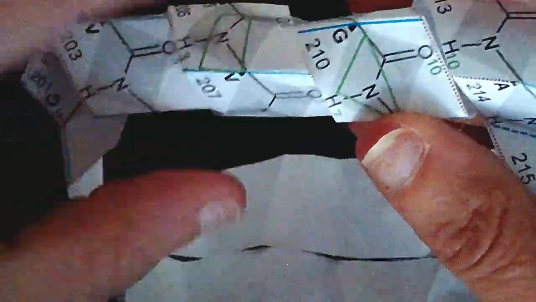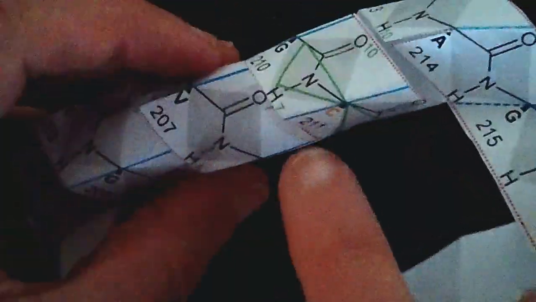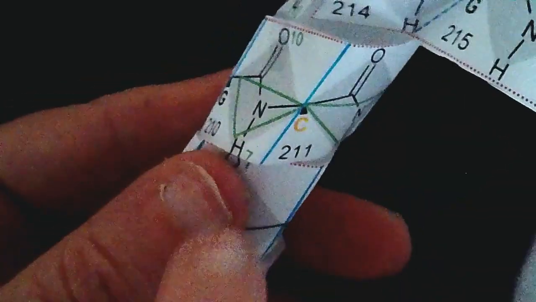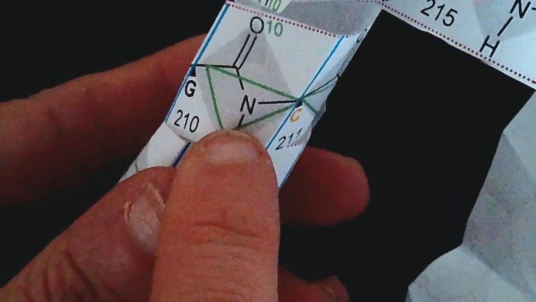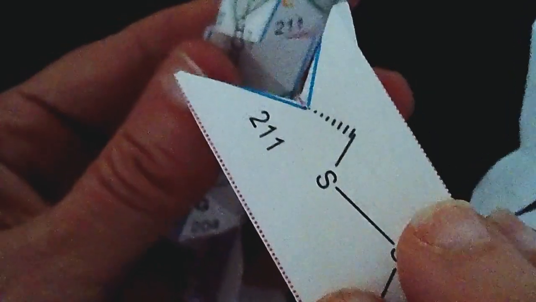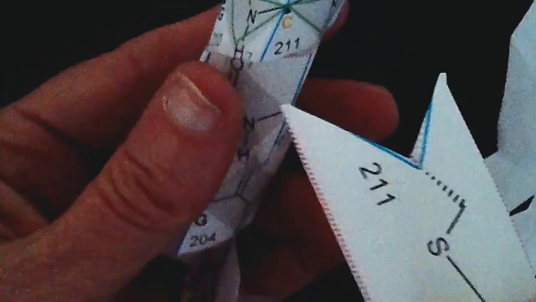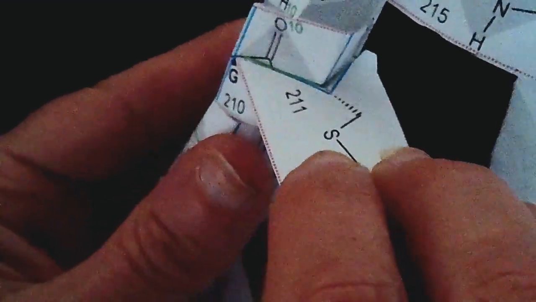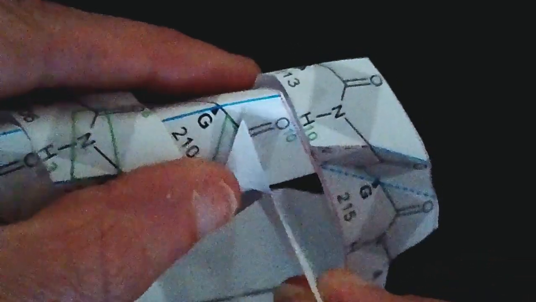So 211, there's 210. We're on the alpha helix, and here's 211. And if you look very closely, there's a little green triangular shape right here. That's where one flap goes, and that's where the other one goes. So let's look at that. Here's 211. There's the two flaps that you made, and they fit right here. Okay. And so I'm going to turn on the other end so you can see there's the flap. You're going to glue here, and then you'll glue the flap on the other side over here. Okay. So it fits like this.